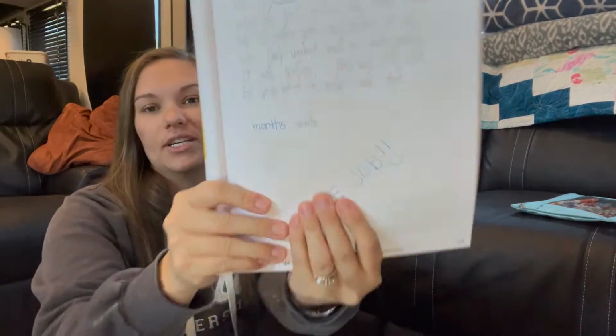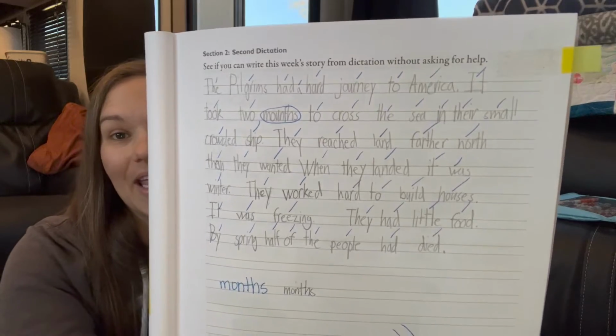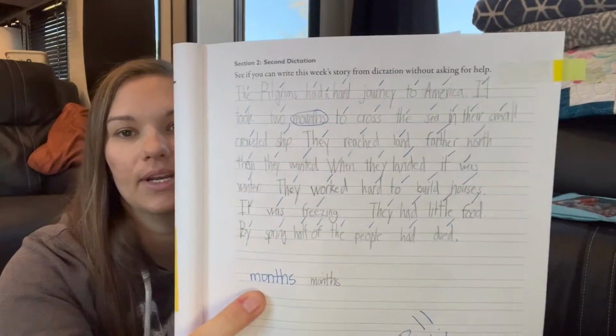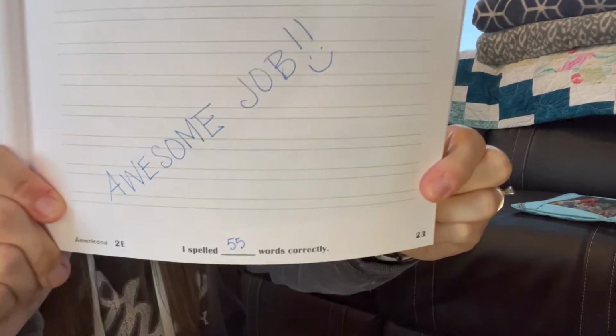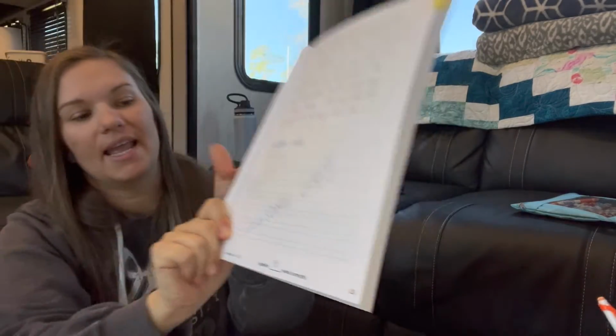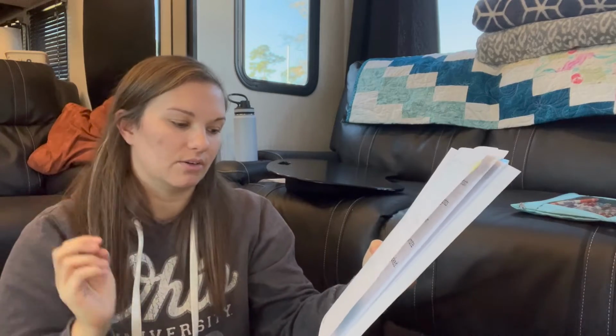All right, so I finished looking over his dictation. You can see what we have here. He had one misspelling, so I wrote it down here for him to rewrite. And then you'll see the one thing at the bottom. It says, I spelled 55 words correctly.